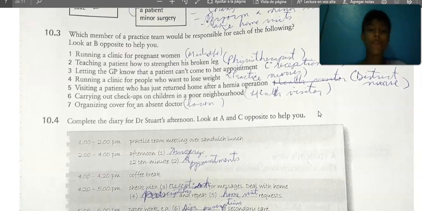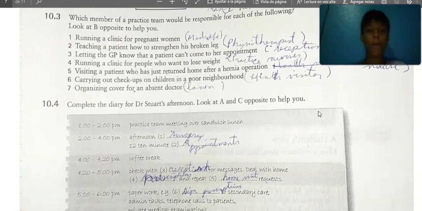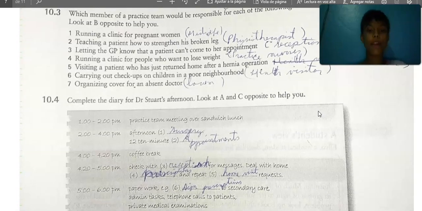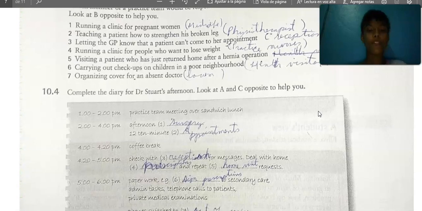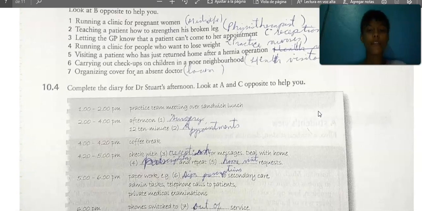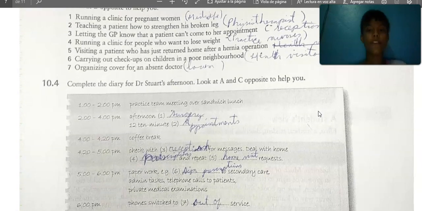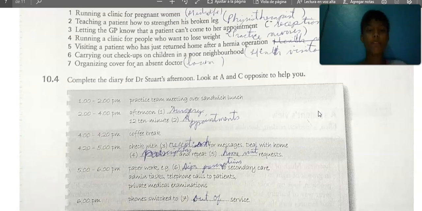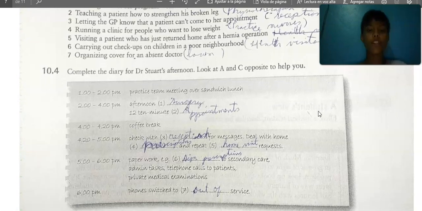home visits. Which member of a practice team would be responsible for each of the following? Look at B opposite to help you. Running a clinic for pregnant women, midwife. Teaching a patient how to straighten his broken leg, physiotherapist. Letting the GP know that a patient can come to her appointment, receptionist.